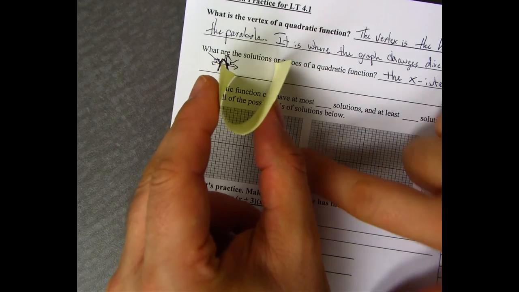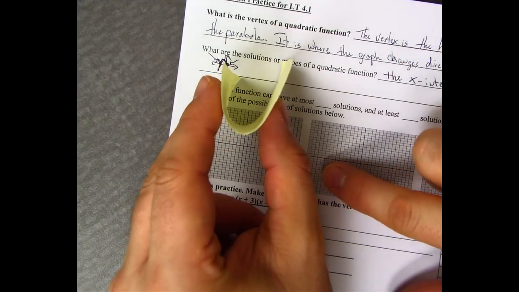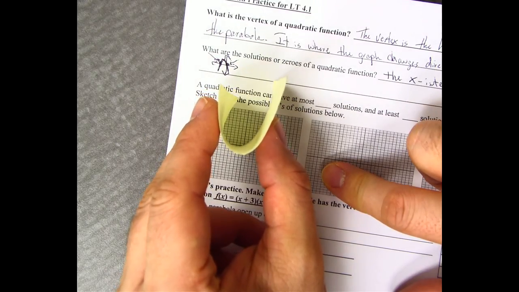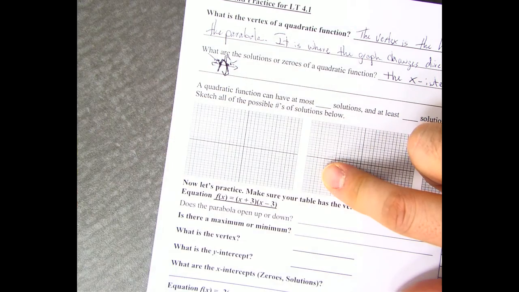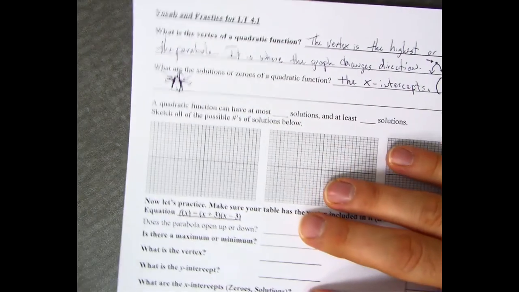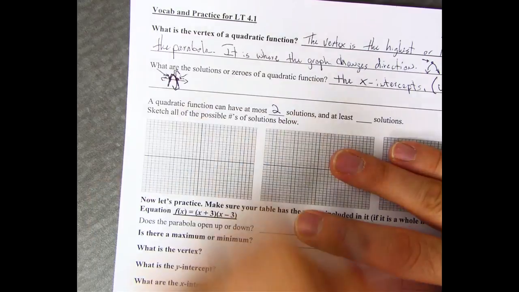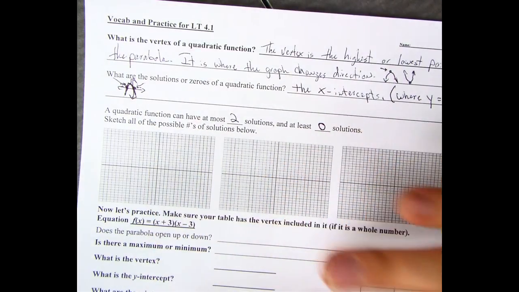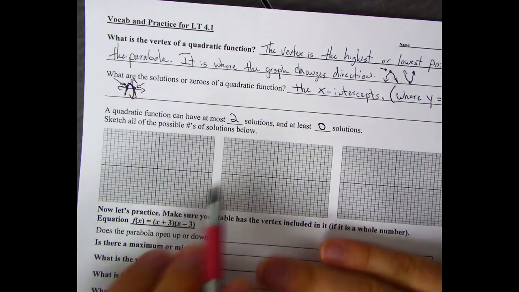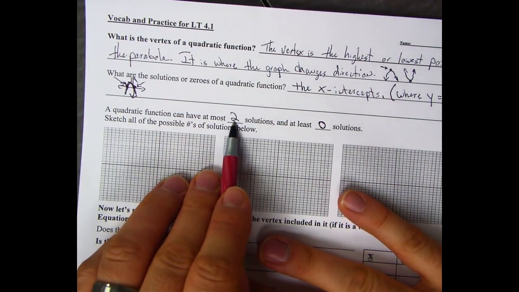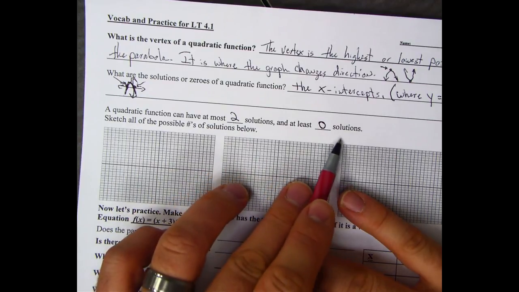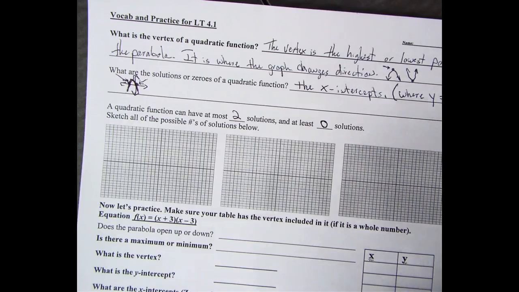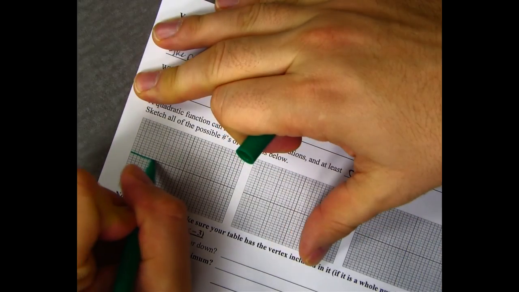The answer would be no. But we can also slide it down, and if it just touches the x-axis once, it's going to have one solution. So at most it can have two solutions, and at the least it can have 0 solutions. You'll come across some quadratics where the parabola will cross twice, some that will cross 0 times, and some where it will just touch once, not necessarily even cross.